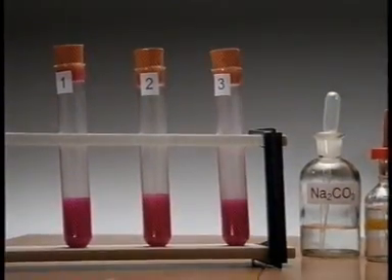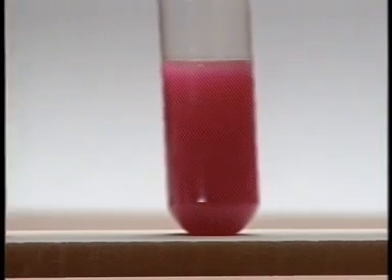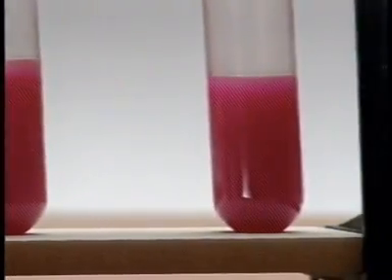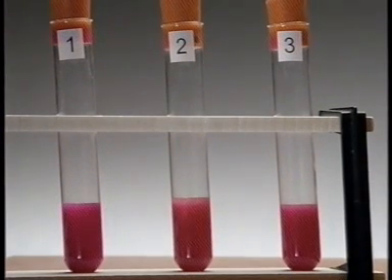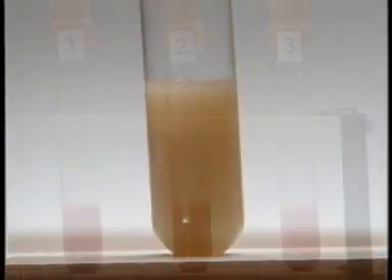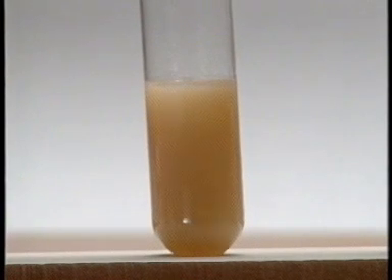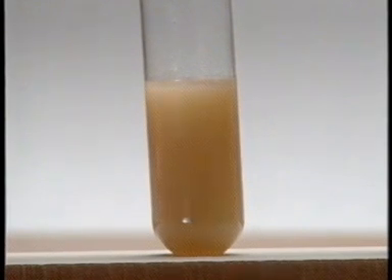Tube 3 has lipase. When fats are digested, they're broken down into glycerol and fatty acids. As the fatty acids neutralise the alkali, the pH level falls. This causes the indicator to lose its pink colour. Acidity increases most rapidly in tube 2, showing that fat is digested fastest in this environment. Tube 2 contains both lipase and bile salts, the optimum condition for digesting fat.